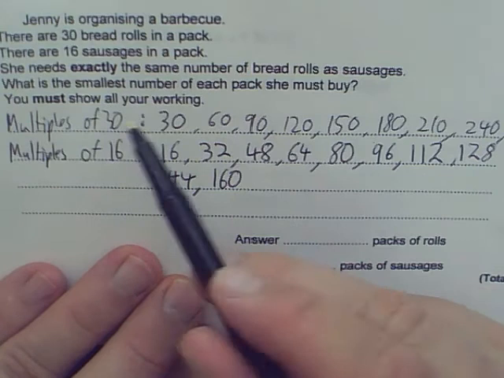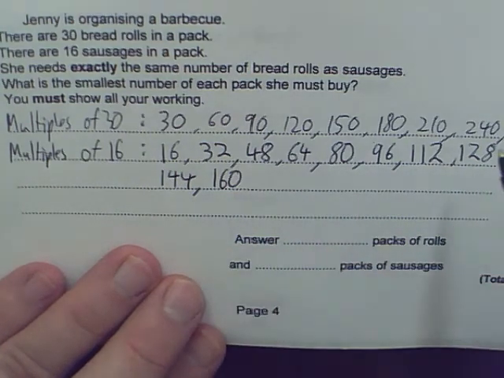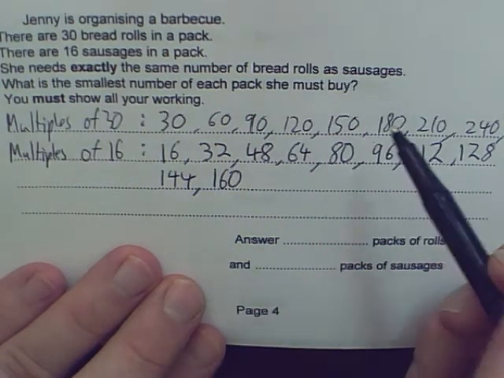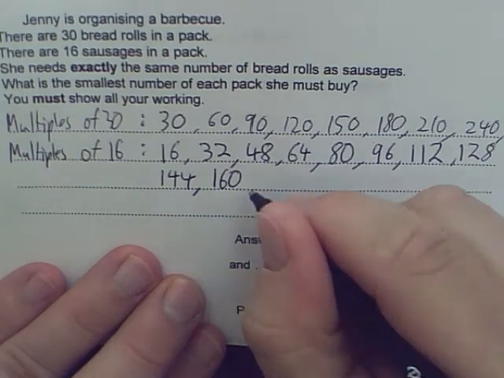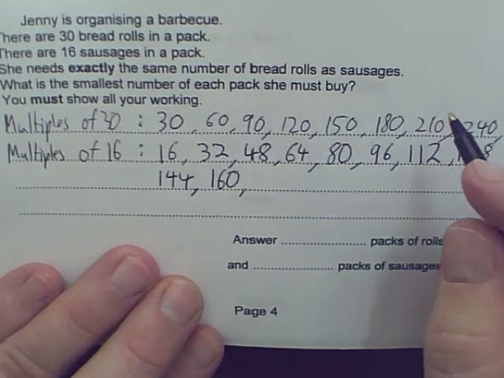Now what I do know is that this has got to have a 0 at the end, doesn't it? And that could help me at this point, but I'm just going to take my time and be really careful.